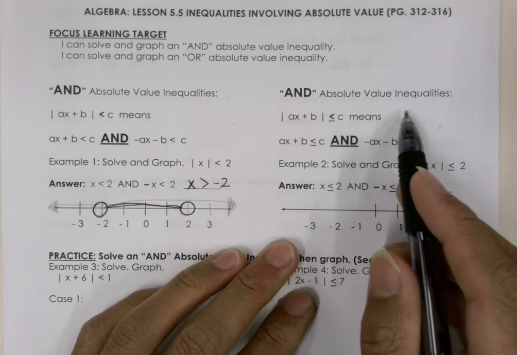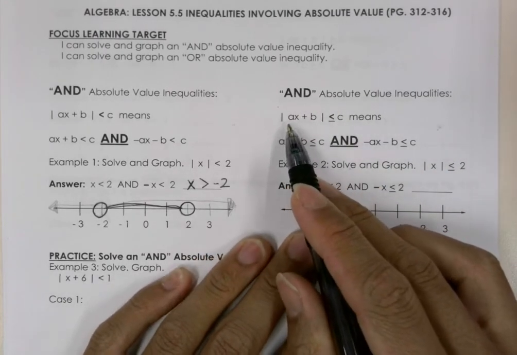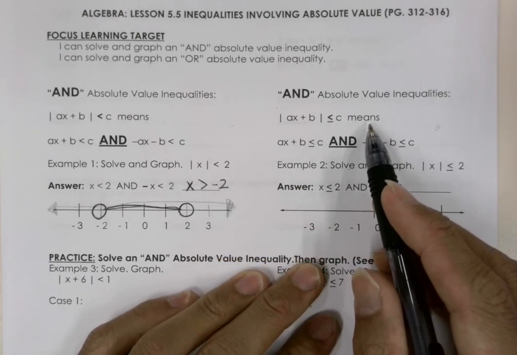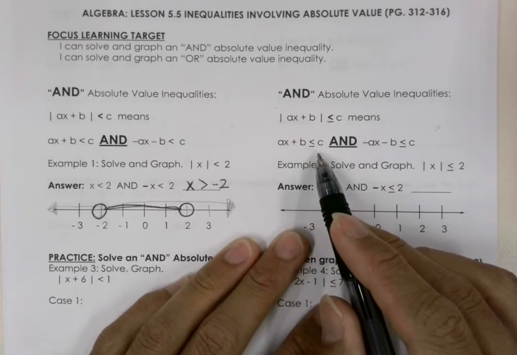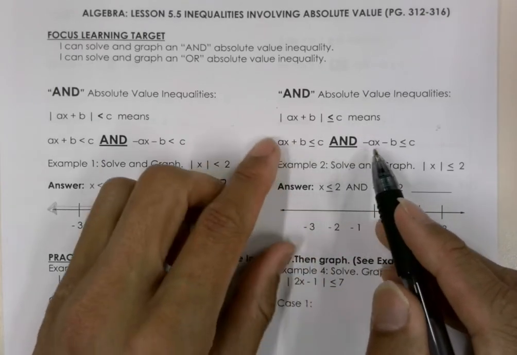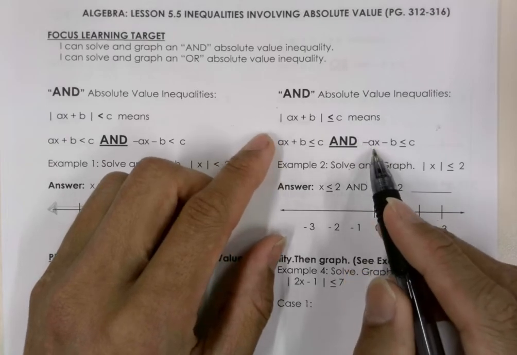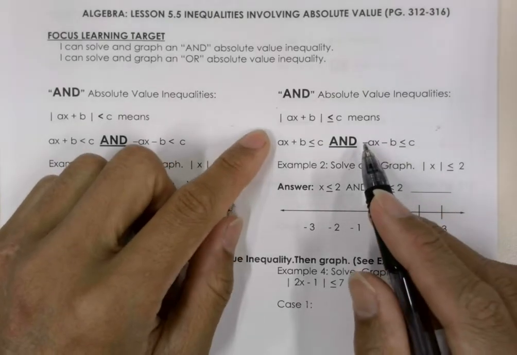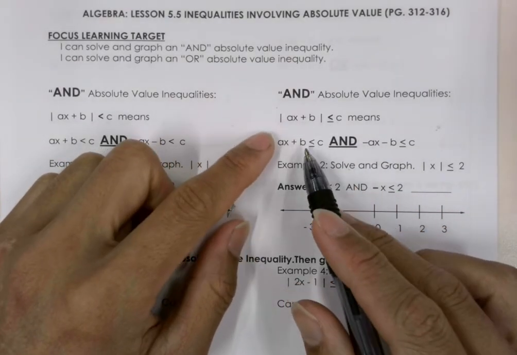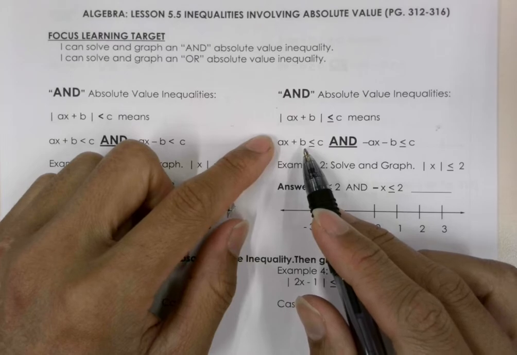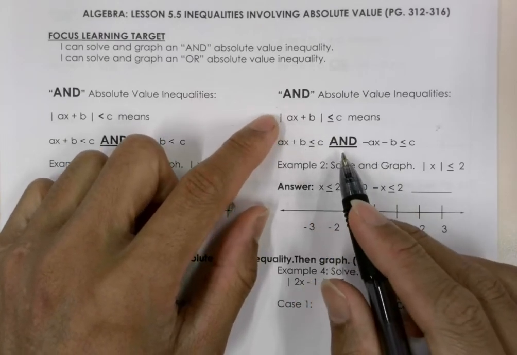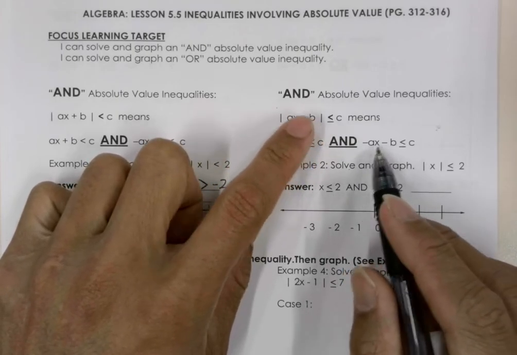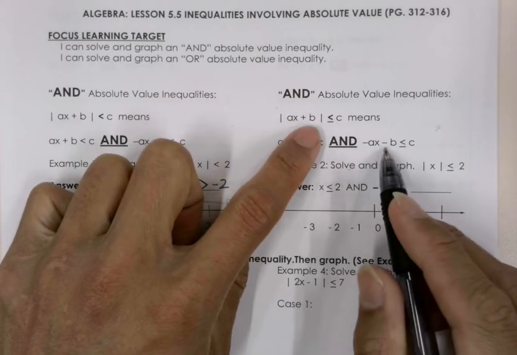Absolute value inequalities. The absolute value of AX plus B is less than or equal to C means AX plus B is less than or equal to C, and negative AX minus B is less than or equal to C. Notice here that we have the same process happening. We take away the absolute value, and we switch the signs of each of the terms in the absolute value.